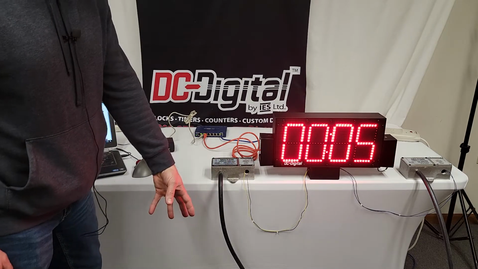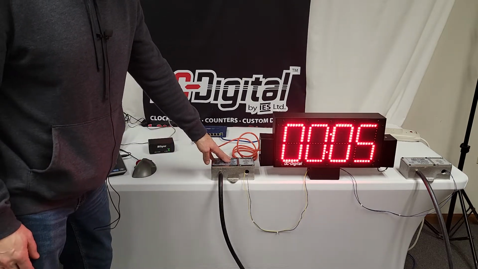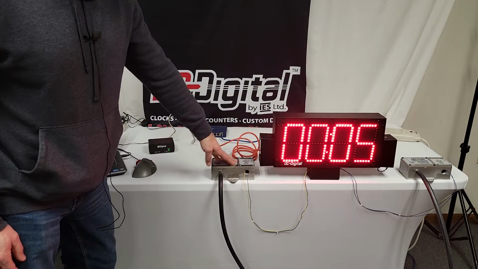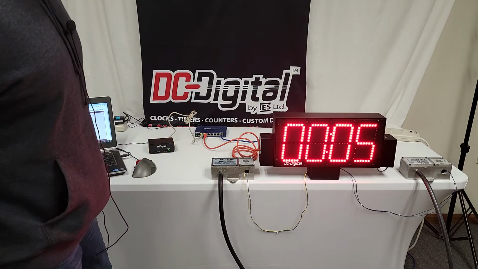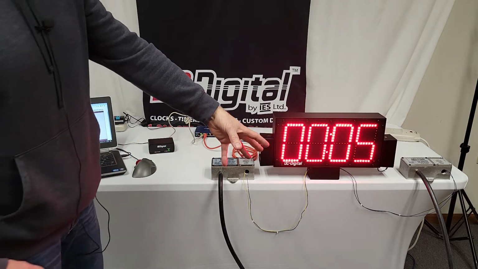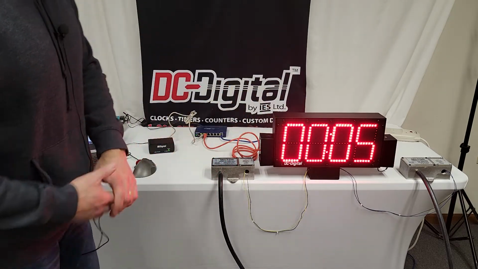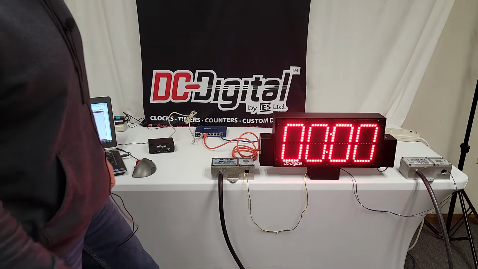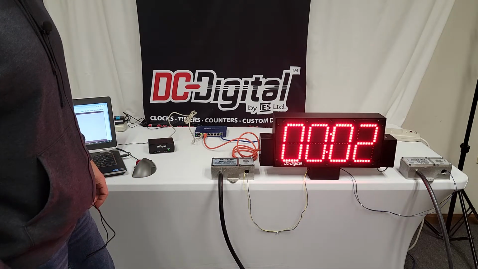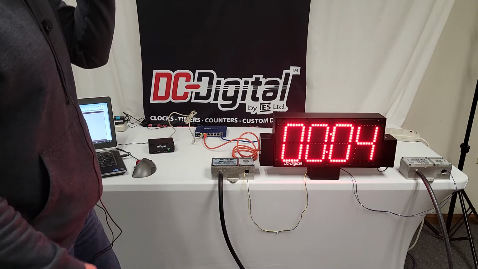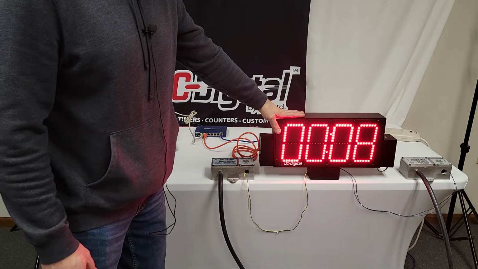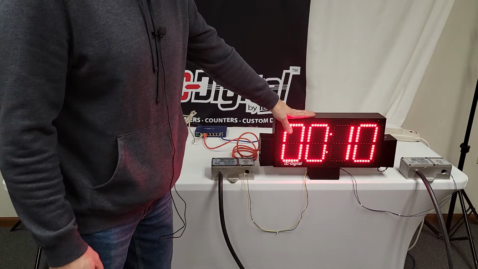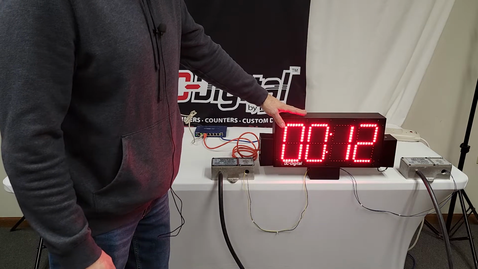When a car runs over the air hose, it closes the switch, which resets and starts the timer. Then when it is done completing service, it runs over that hose and stops the timer. So you begin with a reset and start, then perform the service on the vehicle. The customer gets to see this display, and the technician sees this display.